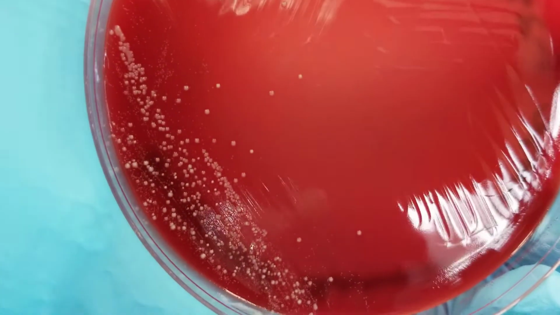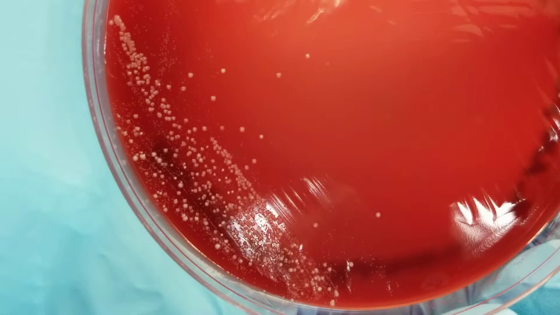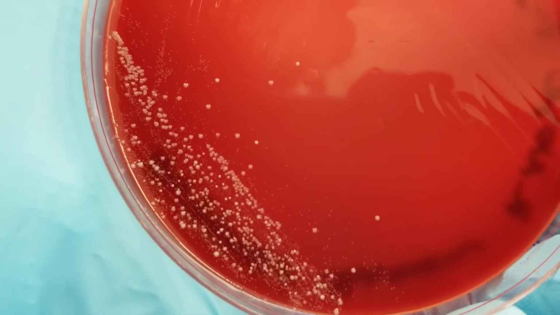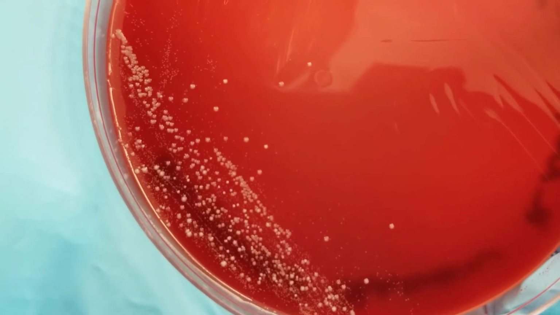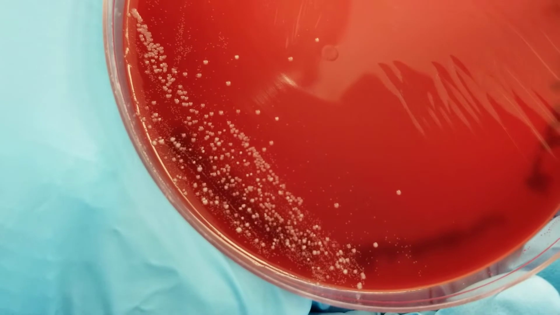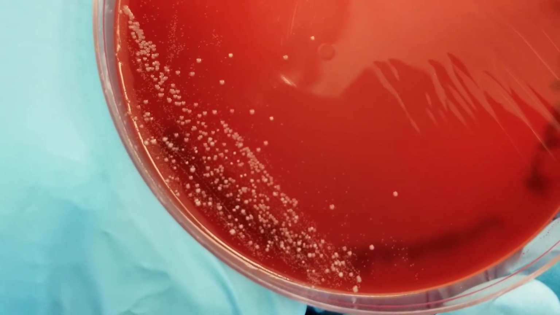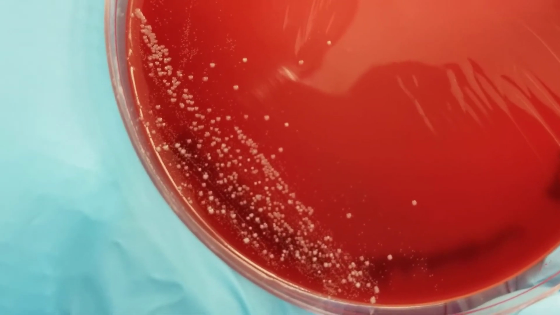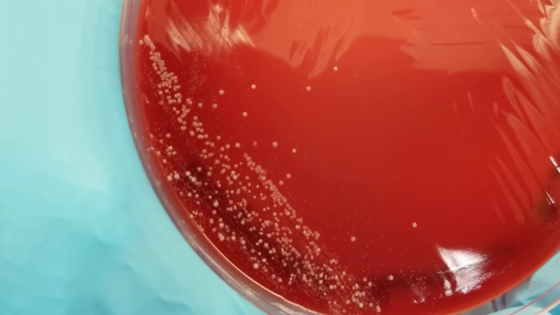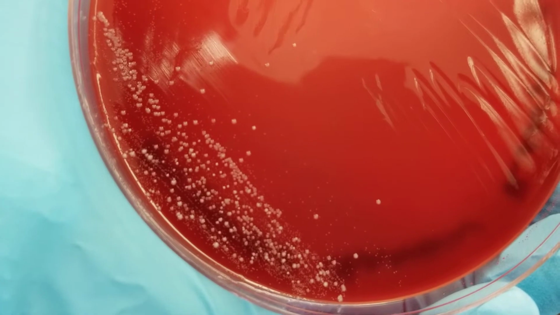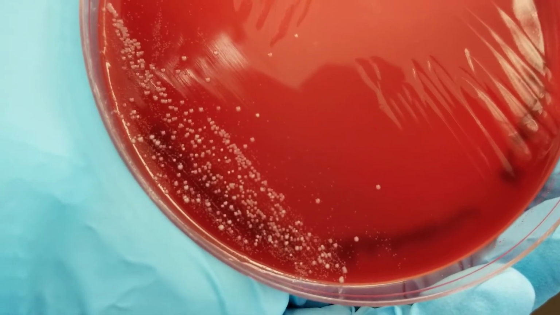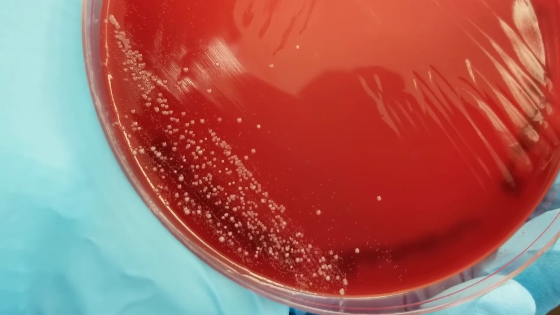And it absolutely is. Okay. The point I'm trying to make with this video is just because you have growth does not mean that you have to work it up. You need to know the type of organisms that naturally live in the area from which the specimen was taken. Like blood should never have anything in it. If it does have stuff in it like this, it might actually be skin contamination because the phlebotomist, or the person who collected it, did not cleanse the skin correctly.